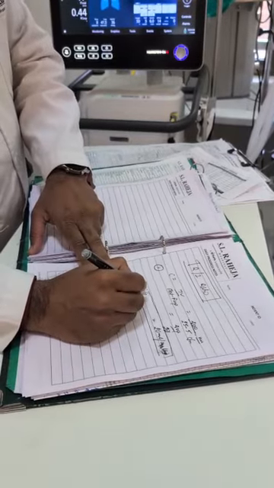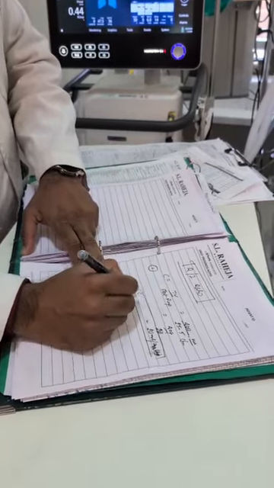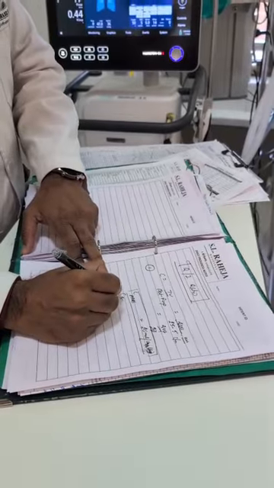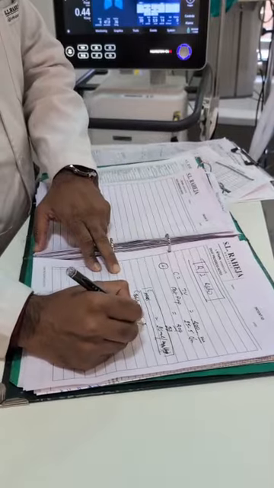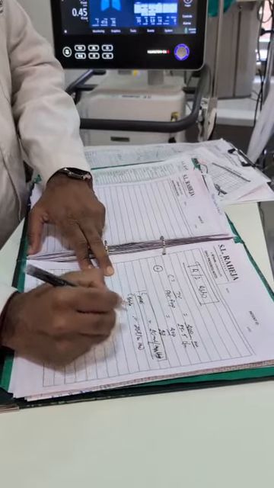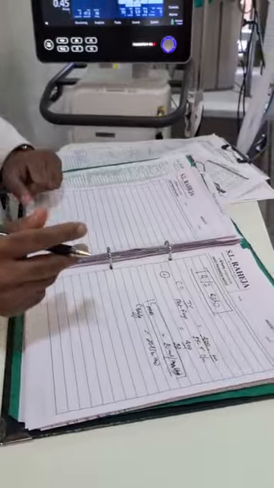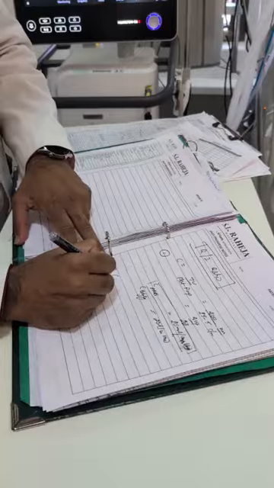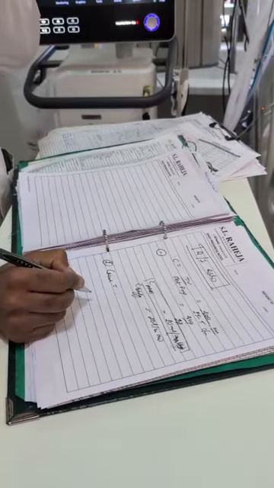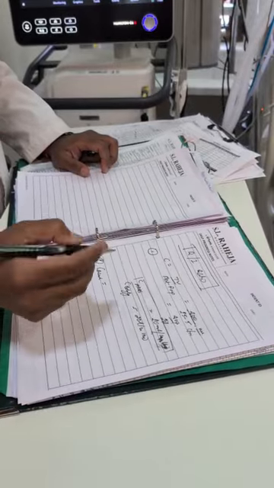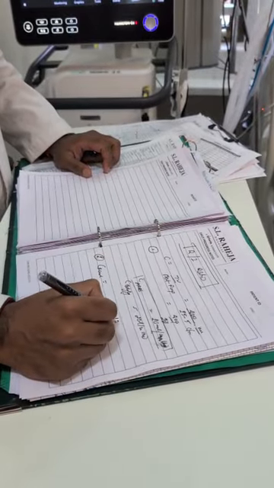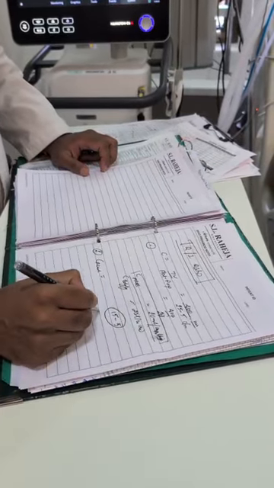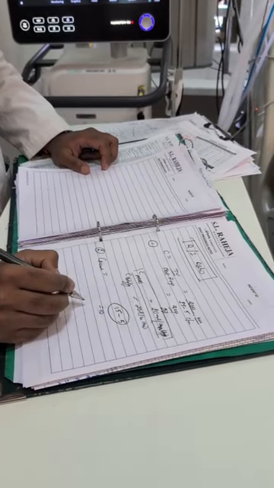Now, this means the compliance of this ARDS lung is 20 ml. That means compliance of the baby lung is 20 ml per centimeter of water. Now, I need to figure out the compliance of the recruitable lung. So what do I do here? Now I am going to find C recruit. First of all, I am going to take my PEEP up to 15 and then drop it to 5. So 15 minus 5 is equal to 10.